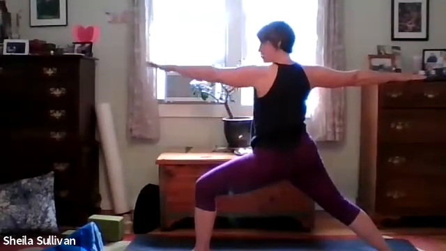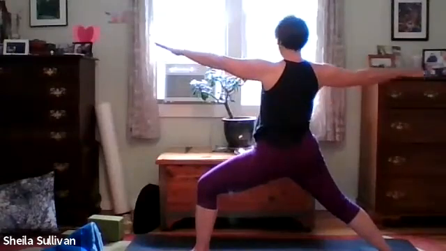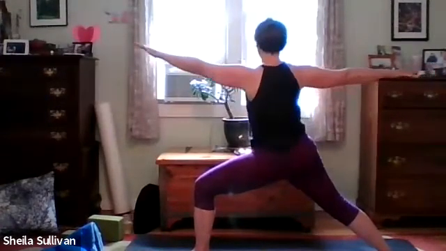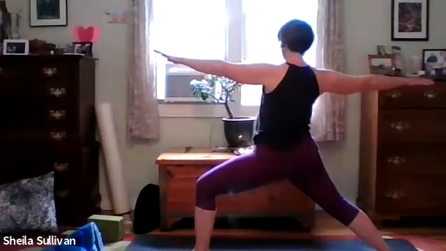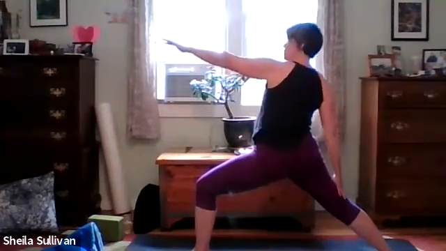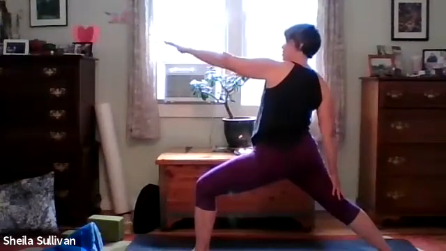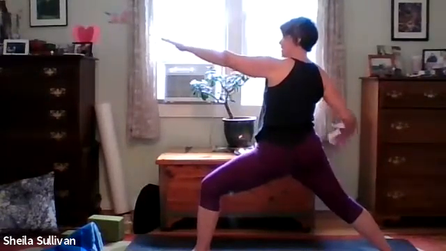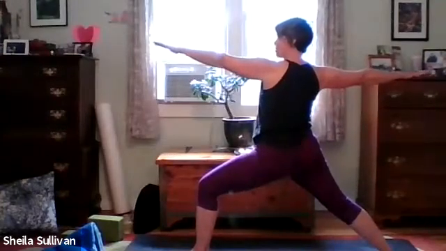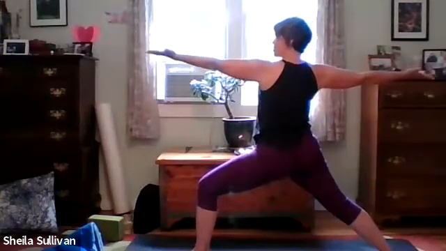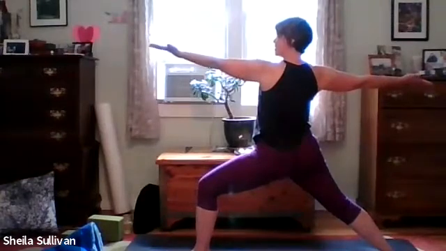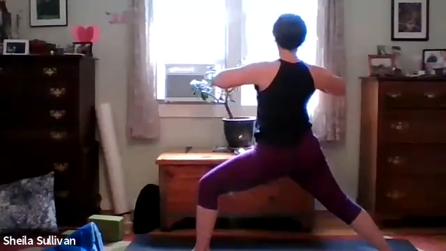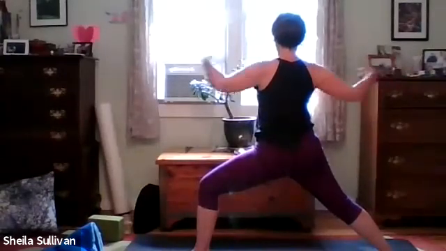Left knee over left ankle. Torso right above the hips, trying not to reach too far forward, too far back. Really bringing energy and awareness into this back right leg, feeling the connection of the outside of the back right foot. Palms can turn towards the sky, feeling just by turning palms towards the sky, this opening across the chest.